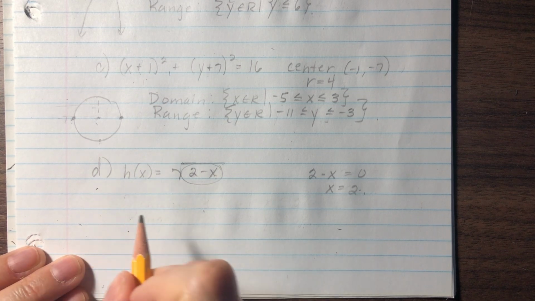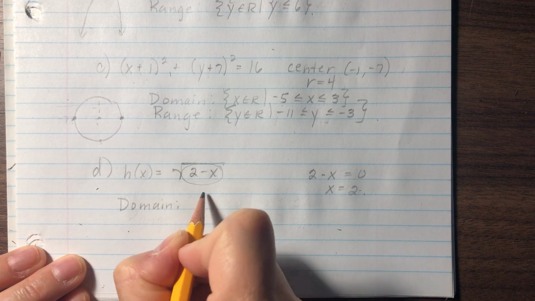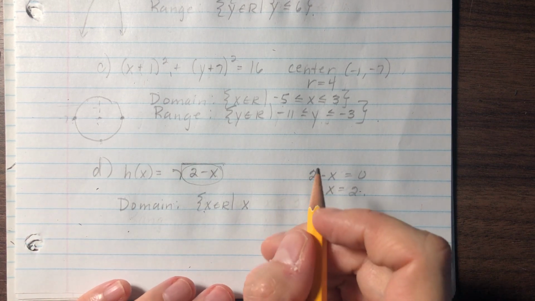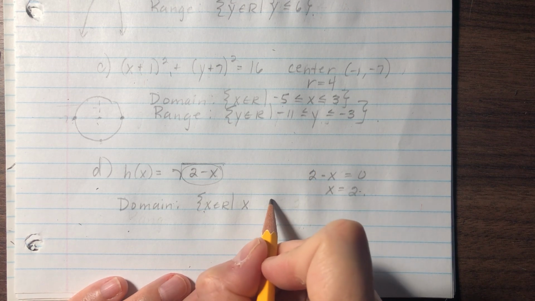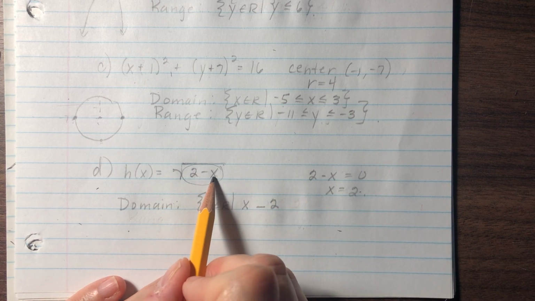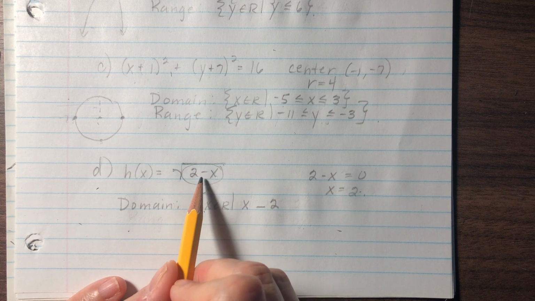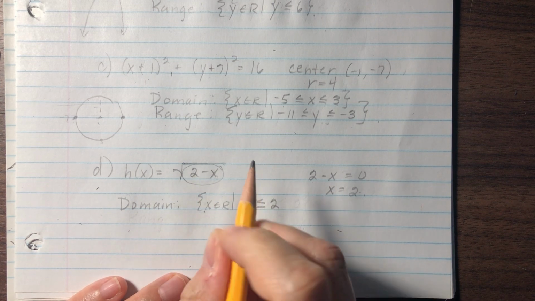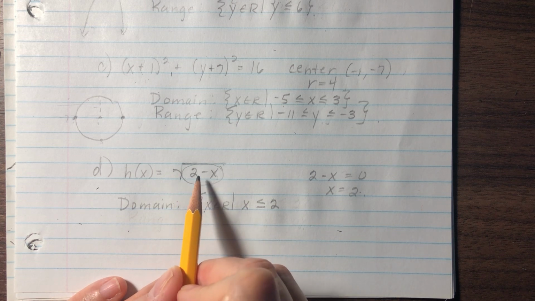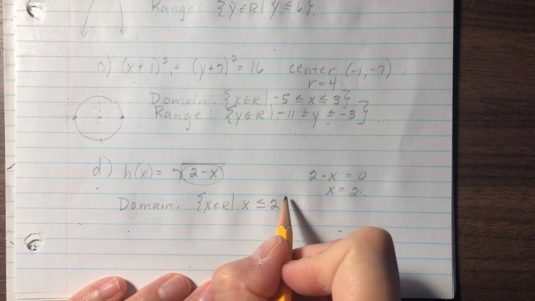Okay, so we can state that for the domain, x belongs to the real number set. We know that the highest x-coordinate that we can have is 2. The rest of the x-coordinates have to be less than 2 in order for this number to stay positive. Anything greater than 2 would make this part under the square root sign negative, and we can't have that. So that's why the domain will be x has to be less than or equal to 2.